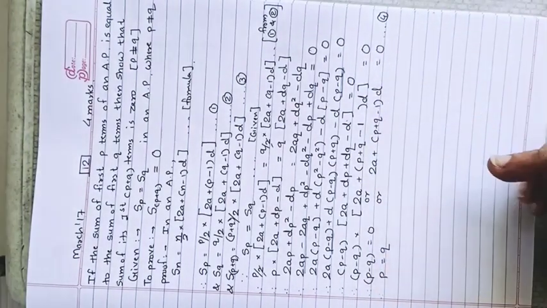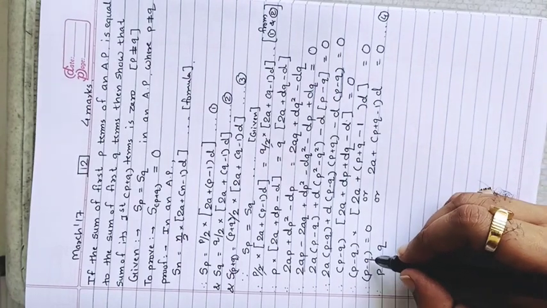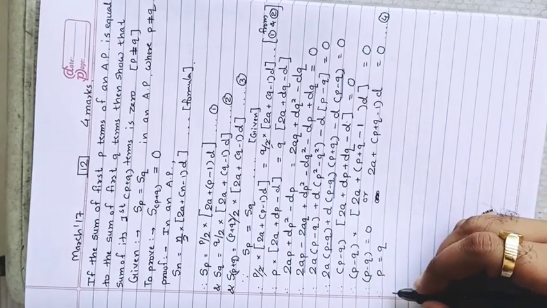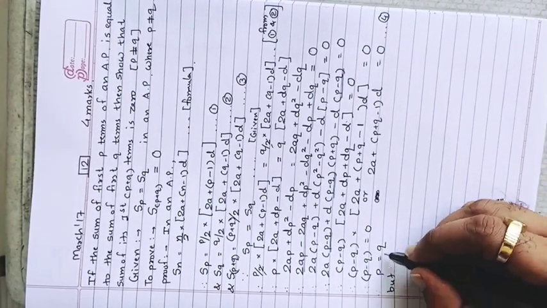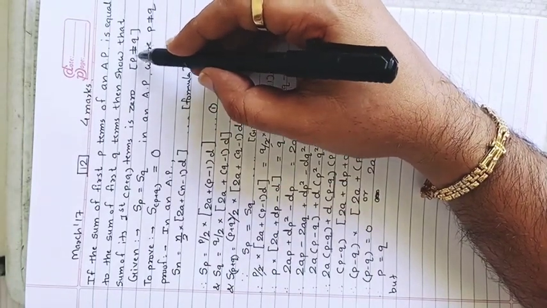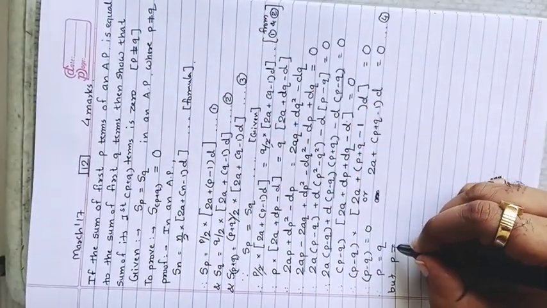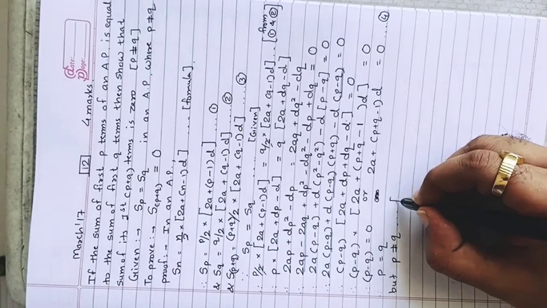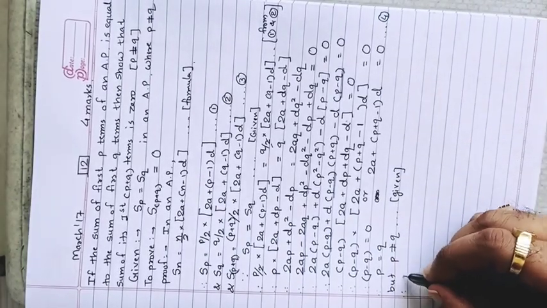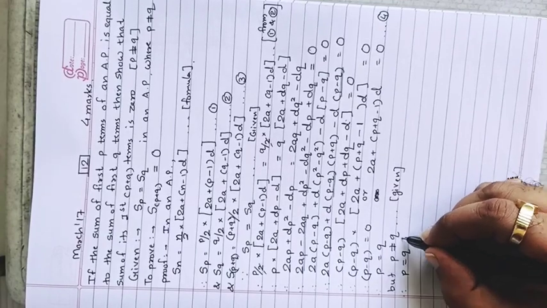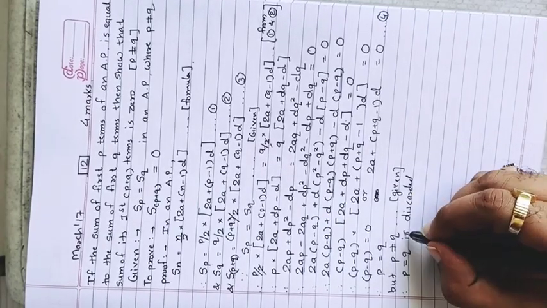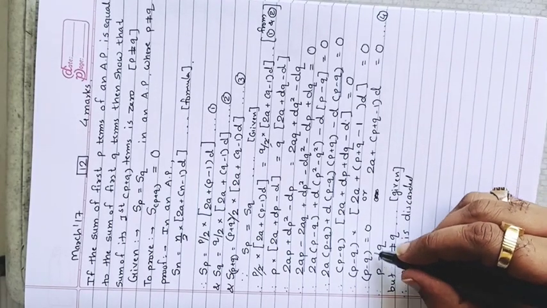This one I'll mark as 4. Now p minus q equal to 0, then p equal to q. But we know p is not equal to q, which is given. Therefore p equal to q is discarded. So this first condition, which is p equal to q, is discarded.